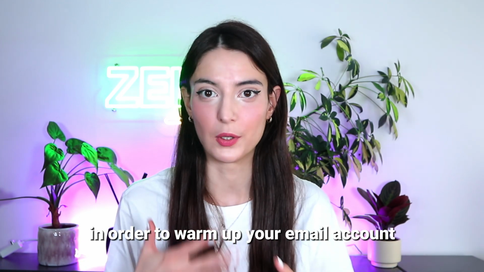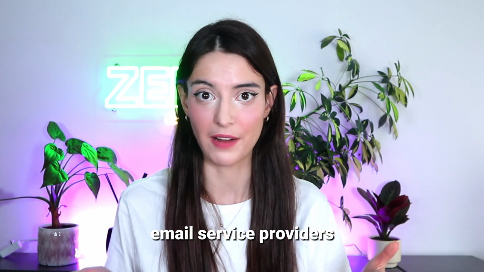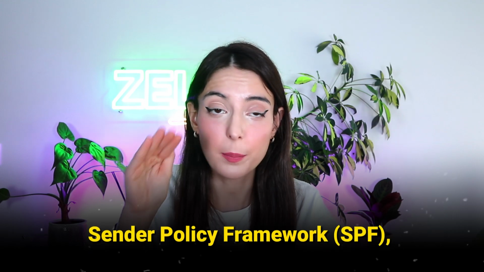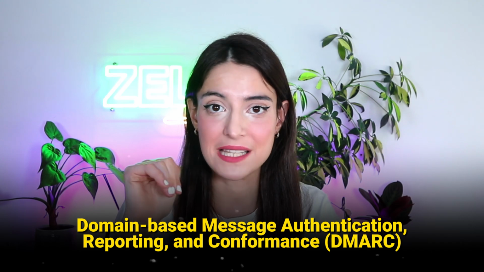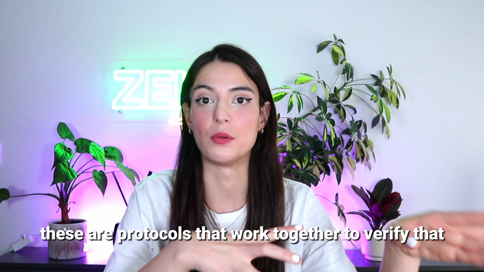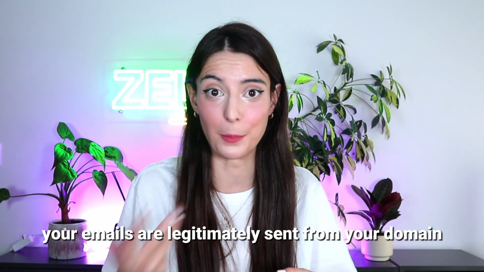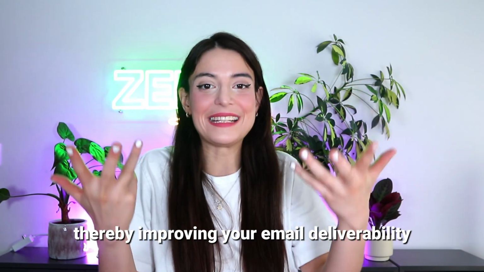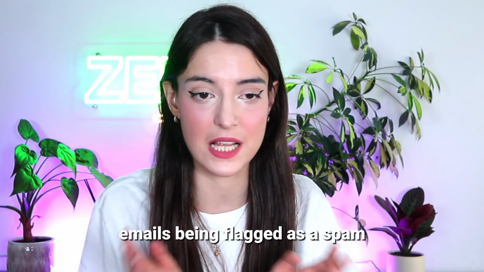In order to warm up your email account and establish a positive reputation with these email service providers, you first need to make sure that you authenticate your domain by using Sender Policy Framework, DomainKeys Identified Mail, and Domain-based Message Authentication, Reporting, and Conformance. These are protocols that work together to verify that your emails are legitimately sent from your domain and are not forged, thereby improving your email deliverability and reducing the chances of your emails being flagged as spam, which we do not want.